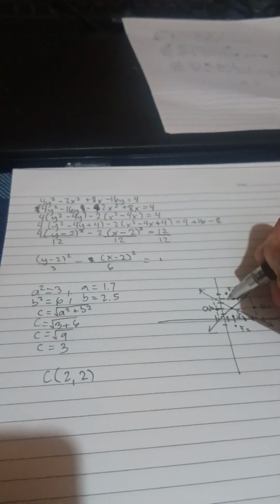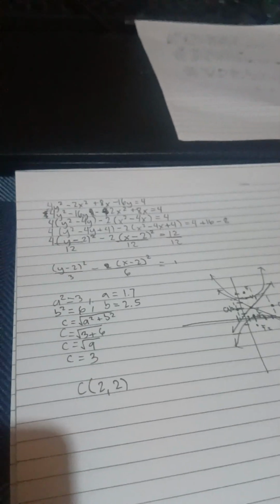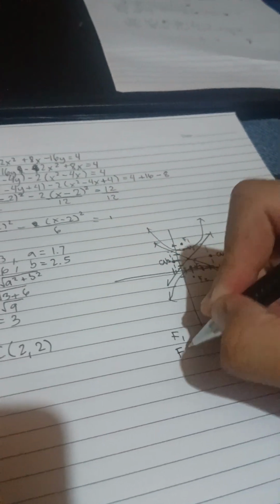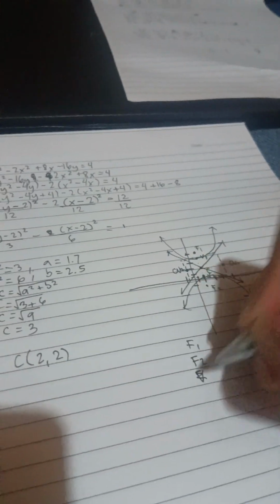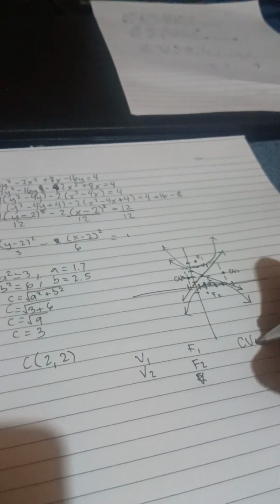So we need to find the coordinates of each corresponding focus, co-vertex, and vertex. So now, let's find the coordinates. Vertex 1, vertex 2, focus 1, focus 2, and co-vertex 1 and co-vertex 2. You can find the coordinates in the order that you want, but I prefer vertex, co-vertex, then focus. So let us start to find the coordinates.